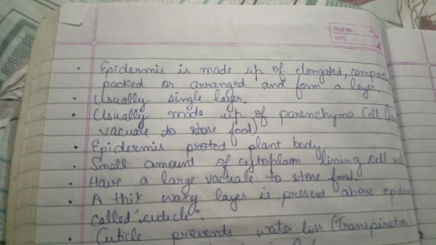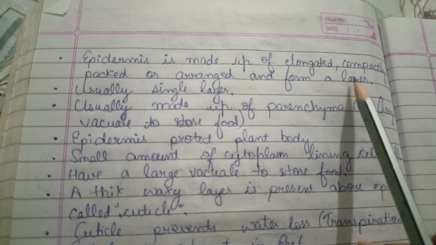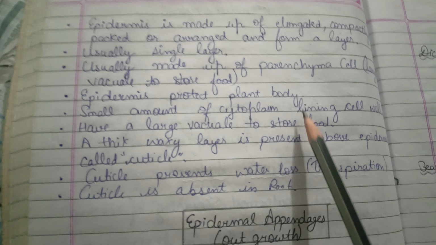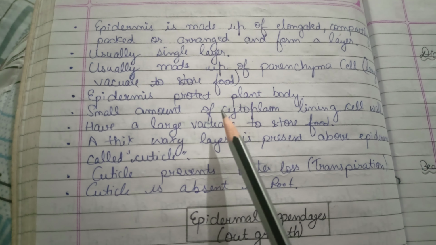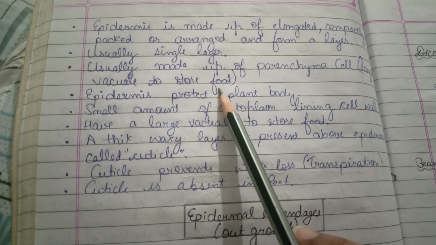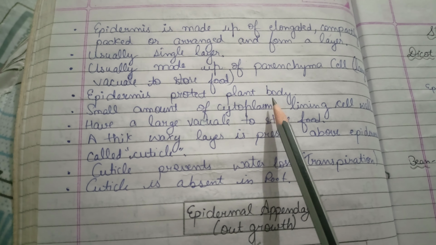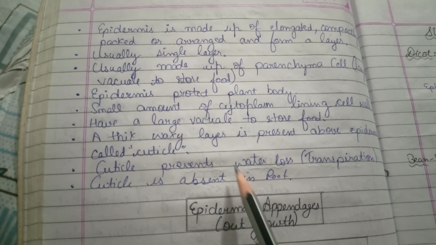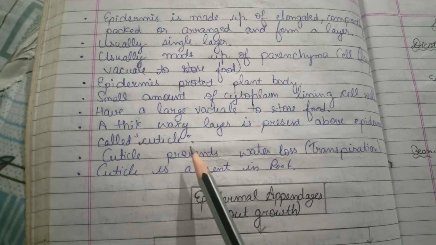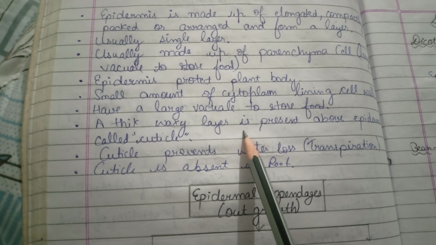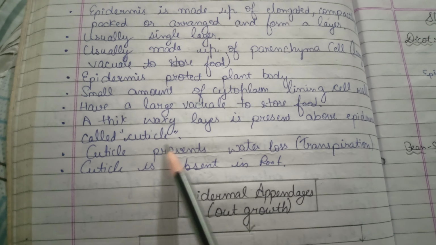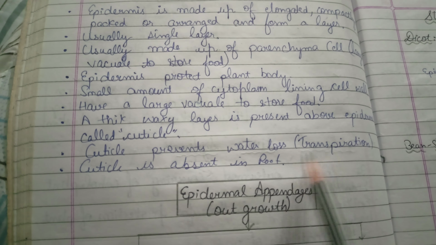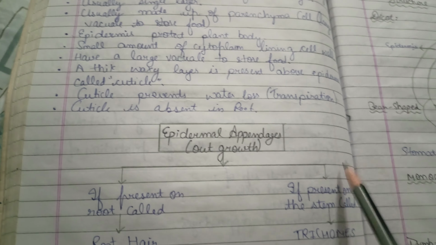Next, we can see that the epidermis is made up of elongated, compactly arranged cells that form a layer, usually a single layer, usually made up of parenchyma cells having a large vacuole to store food. The epidermis protects the plant body, and a small amount of cytoplasm lines the cells. A thick waxy layer is present above the epidermis, called the cuticle. The cuticle prevents water loss, that is, transpiration. The cuticle is absent in the root.